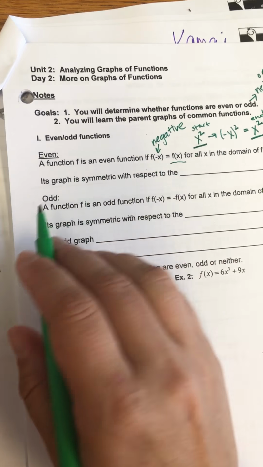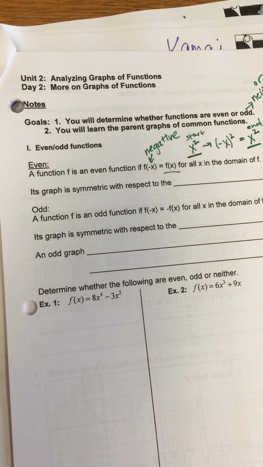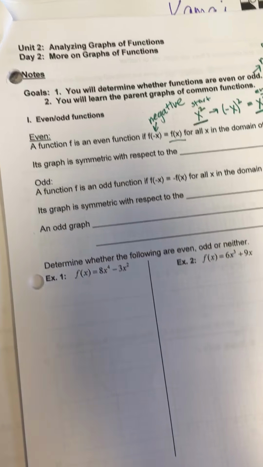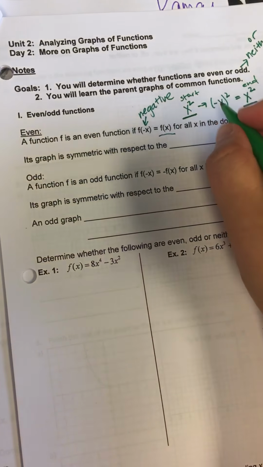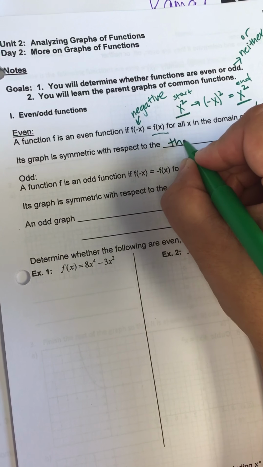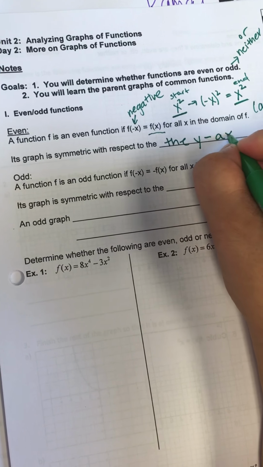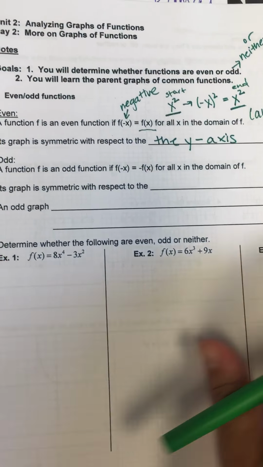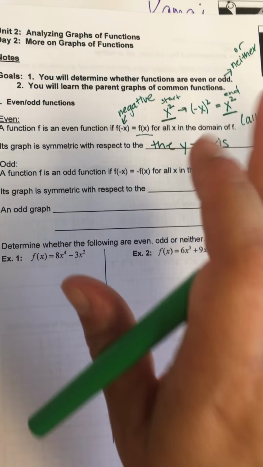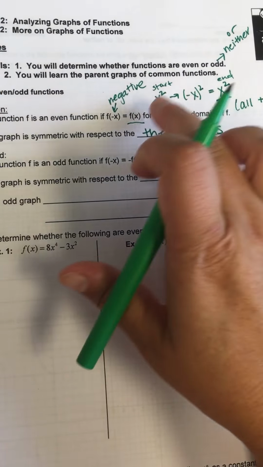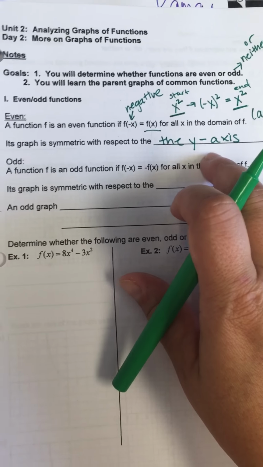Another way to look at it is also looking at exponents. Another way is that the graph is symmetric with respect to the y-axis. So we'll look at exponents, we'll look at plugging it in, and we'll look at the graphs.